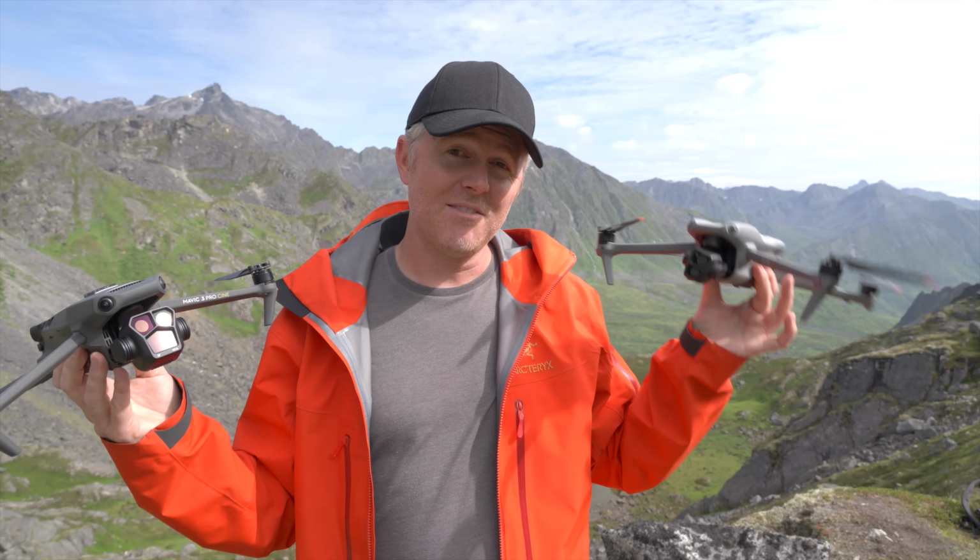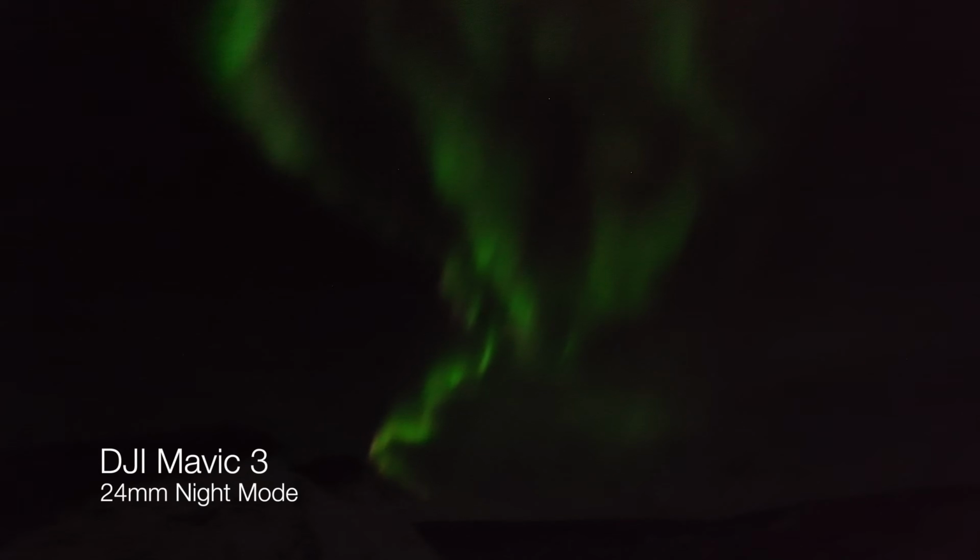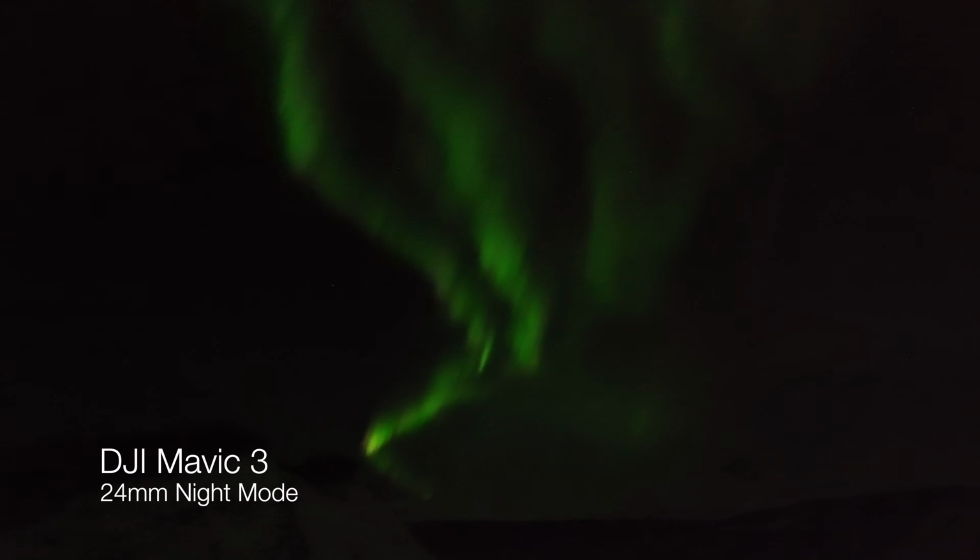That being said, I haven't tried to film the Aurora or the Northern Lights with the Air 3 yet. But the Mavic 3 I have, and it did a pretty good job. It was pretty amazing how much it was able to capture, considering the size of this drone and the elements that it was battling at the time and the fact that it was almost completely dark.